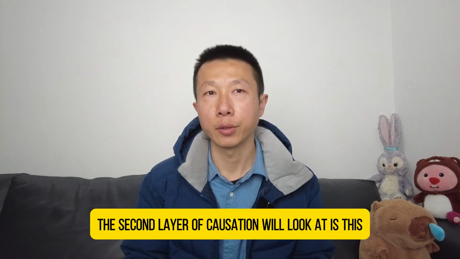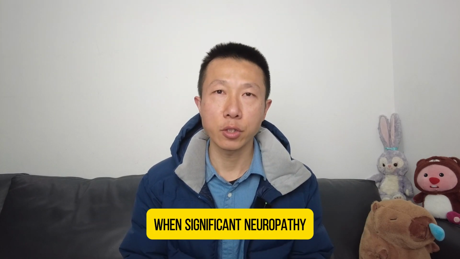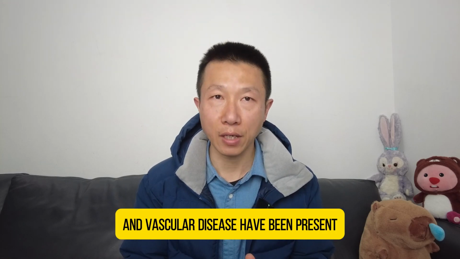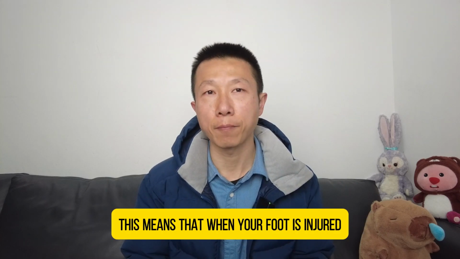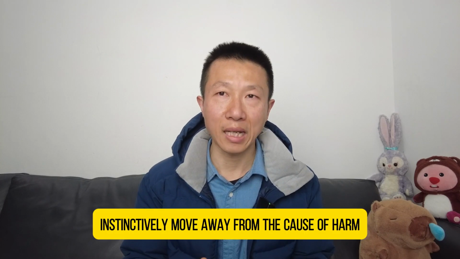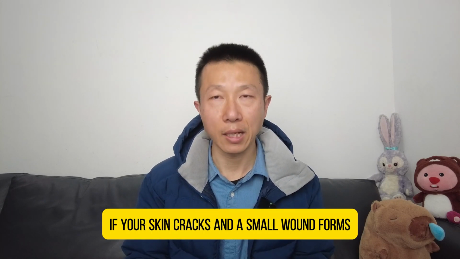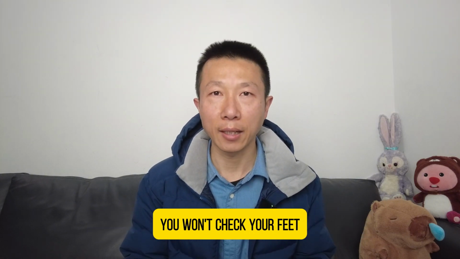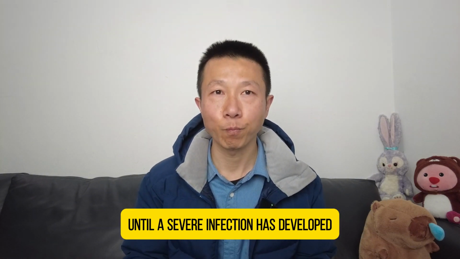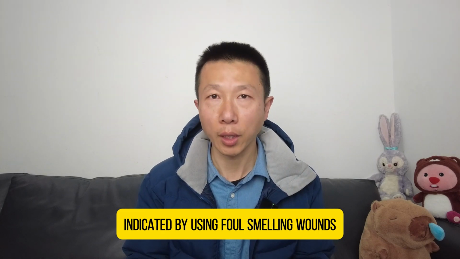The second layer of causation we'll look at is this: when significant neuropathy and vascular disease have been present over a long period, many people experience numbness in their feet and a sensation of coldness. This means that when your foot is injured, you won't instinctively move away from the cause of harm. For instance, if your skin cracks and a small wound forms, or if you step on a small nail without realizing it, you won't check your feet until a severe infection has developed, indicated by oozing, foul-smelling wounds.